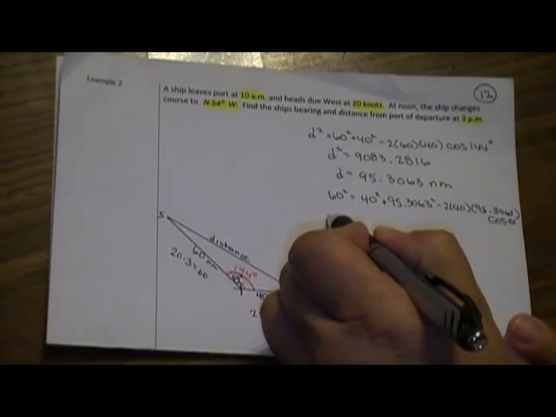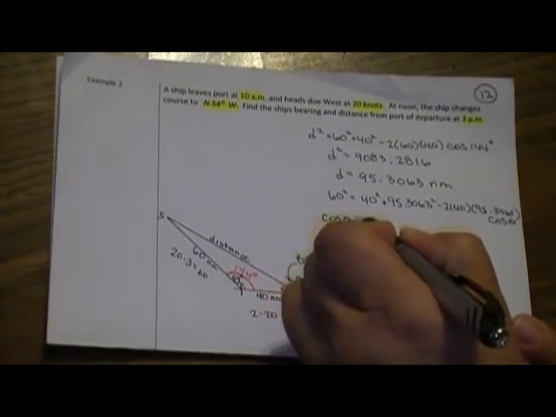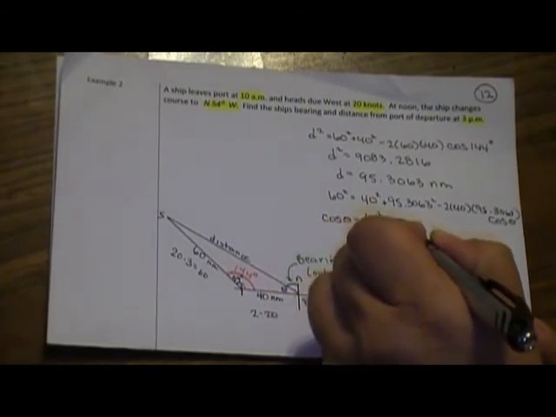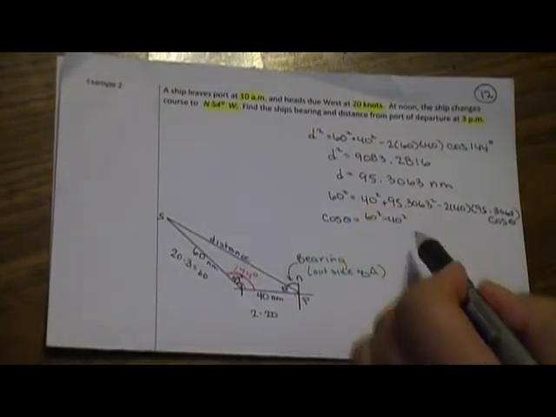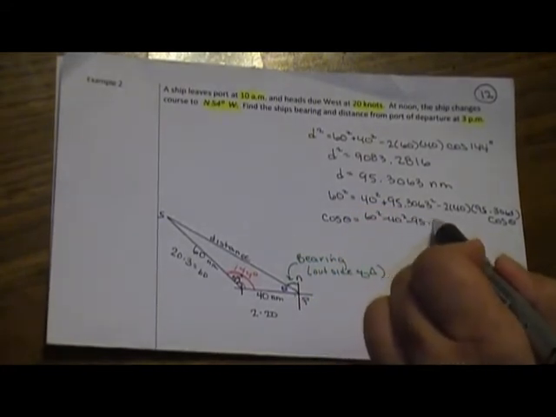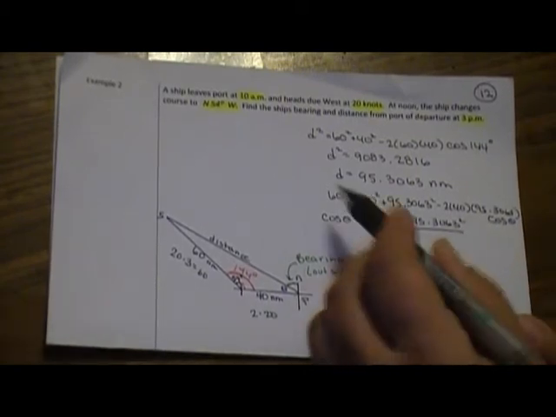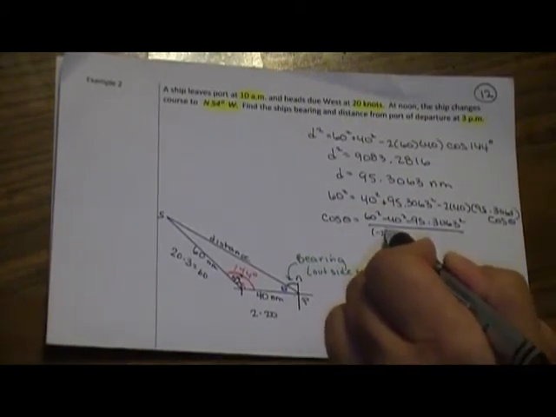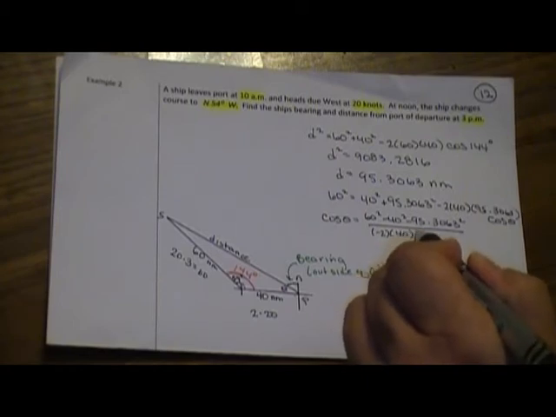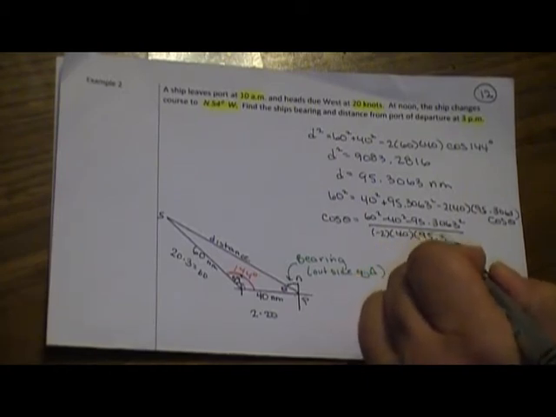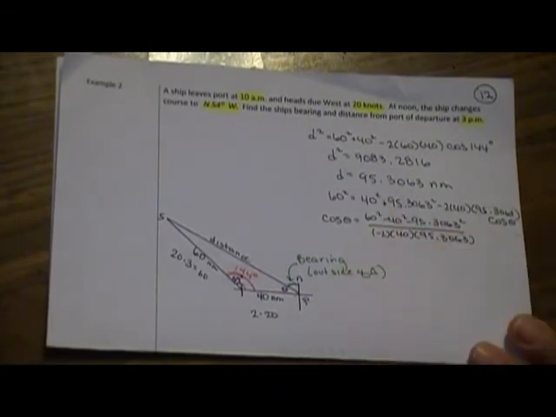Solving for cosine of theta, I get 60 squared minus 40 squared minus 95.3063 squared, all divided by negative 2 times 40 times 95.3063.